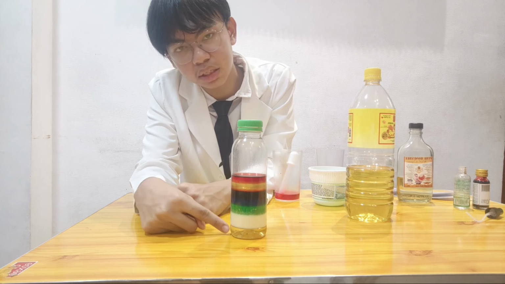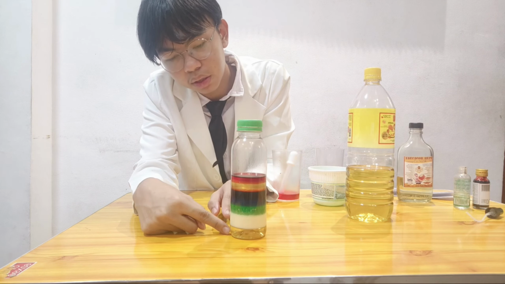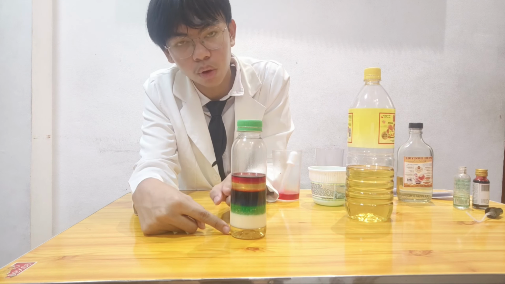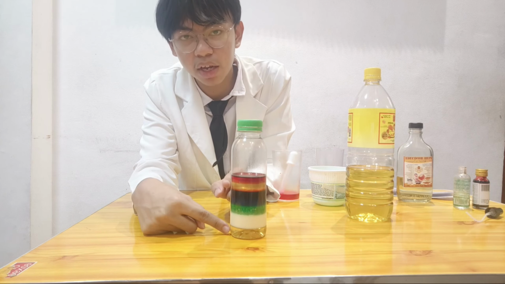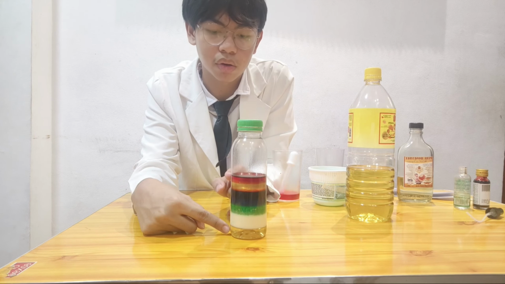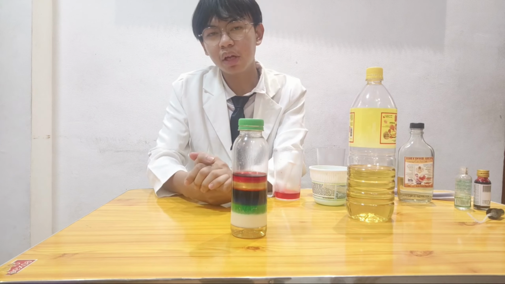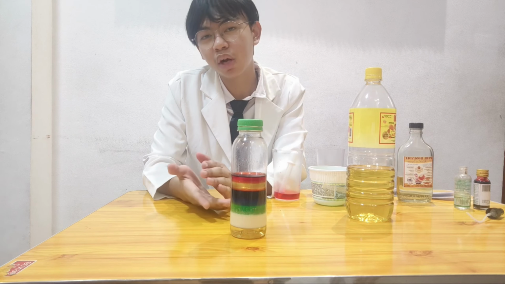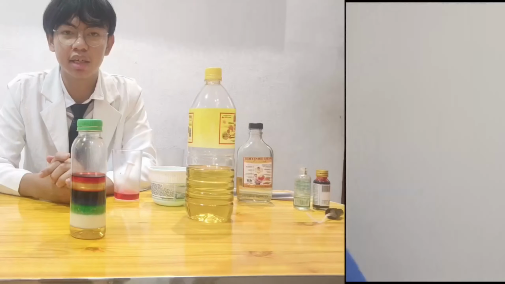The densest is the honey, followed by the milk, then the dishwashing soap, then the water, then the cooking oil, then finally the rubbing alcohol. Now, I hope with this simple experiment, you are able to properly visualize what density is. Now, let us go back to my partner, Zach.